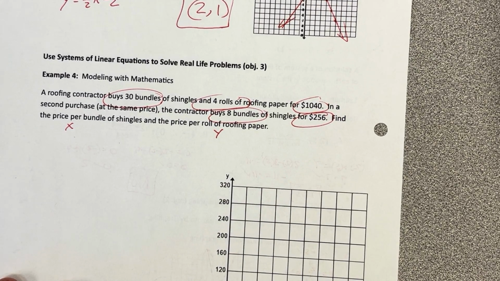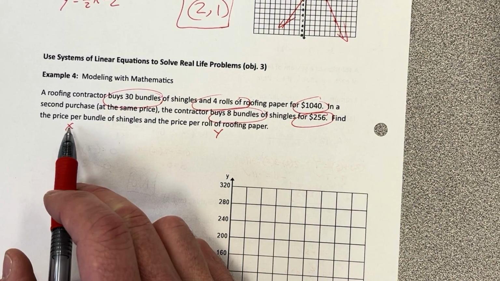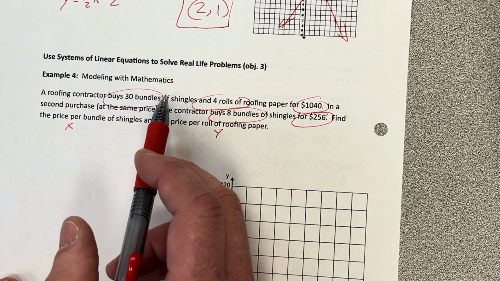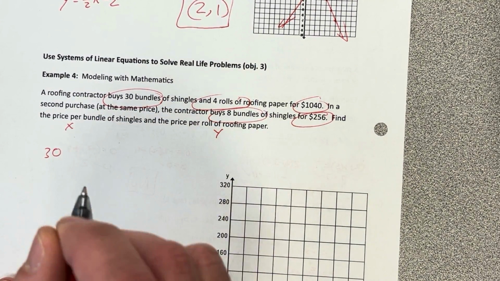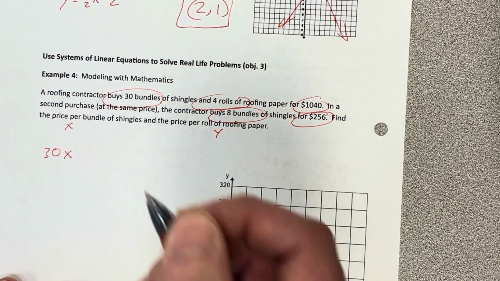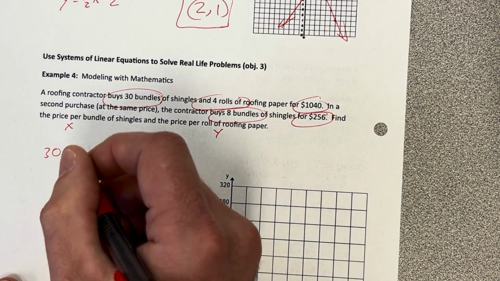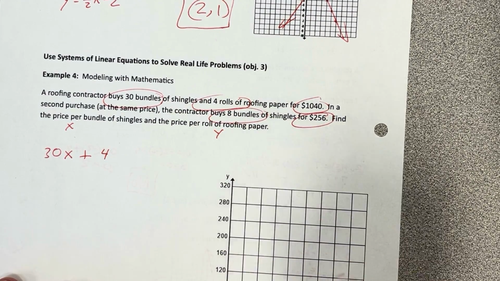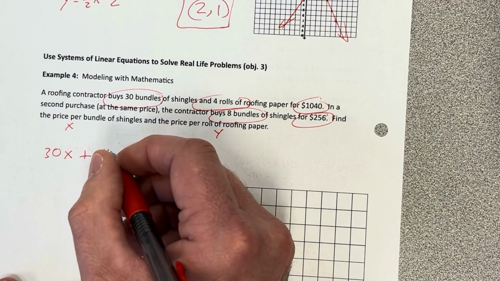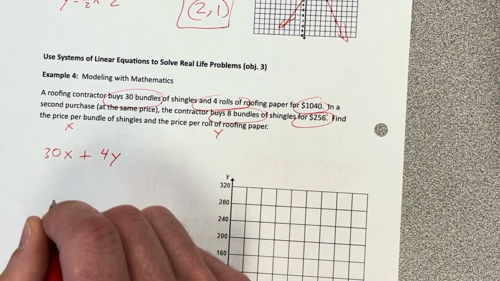I'm going to write an equation for this first purchase. There was 30 bundles of shingles, but we don't know how much they cost, so we're going to multiply by the cost per bundle. We're going to add to that 4 rolls of roofing paper, but we don't know the cost, so we'll call that y.